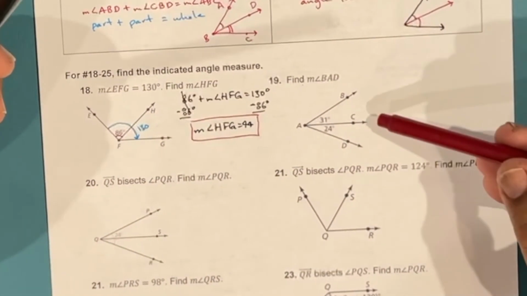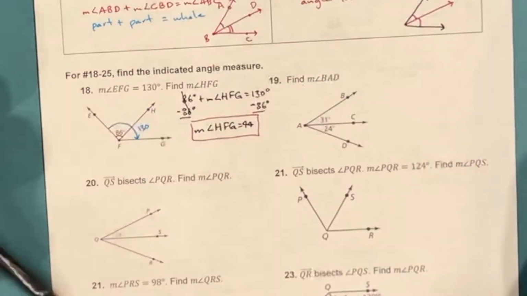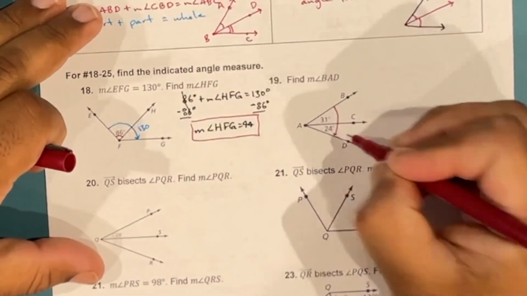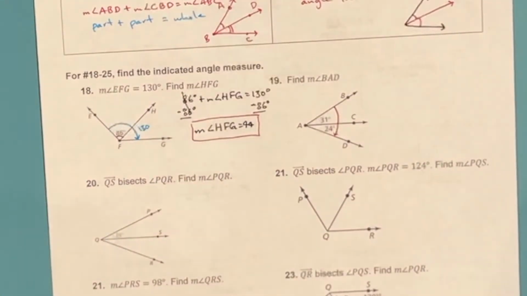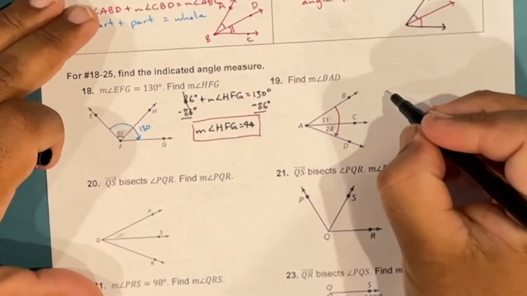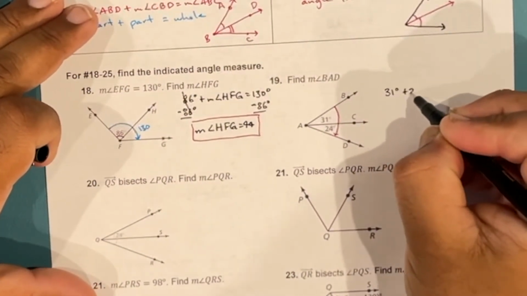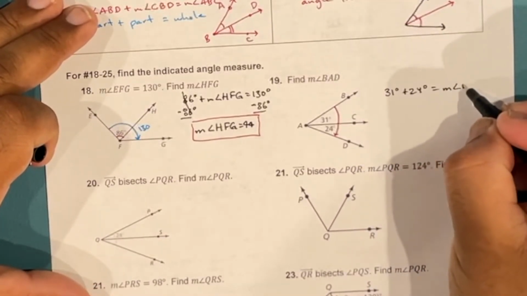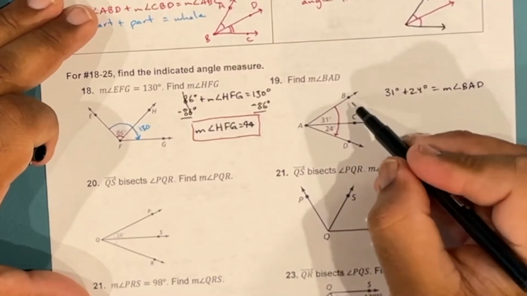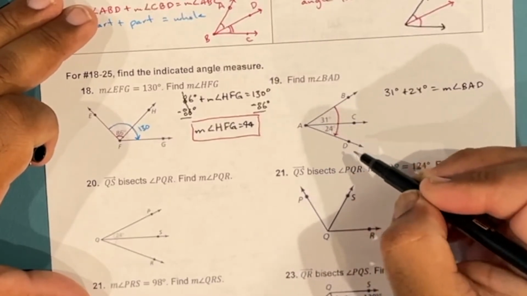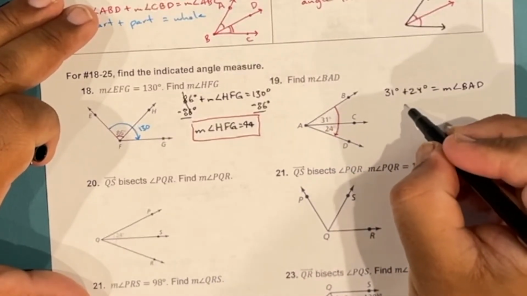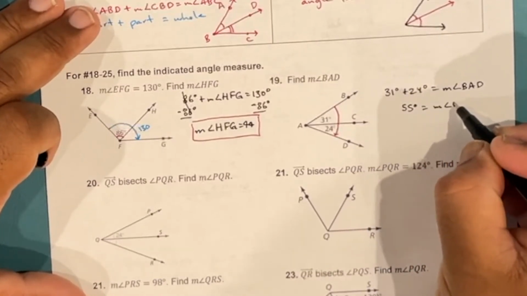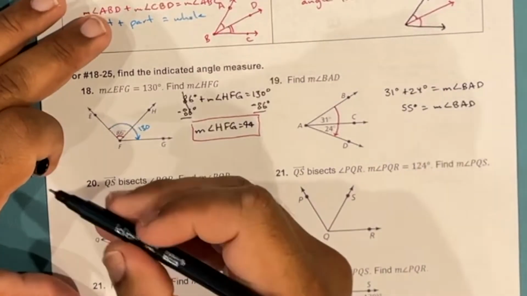All right, same thing here. Wants us to figure out what the whole is. So I have part plus part equals whole. 31 degrees plus 24 degrees equals the whole thing, which is the measure of angle BAD. BAD, the big one. So this is just 55 degrees, and that tells me my angle that I need.